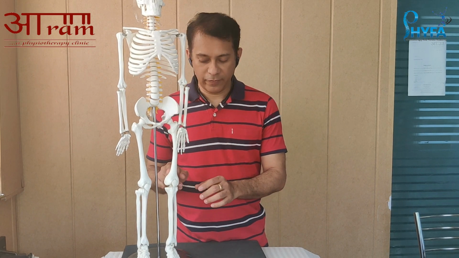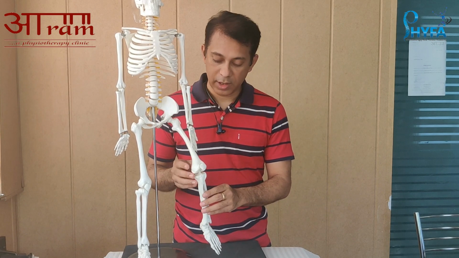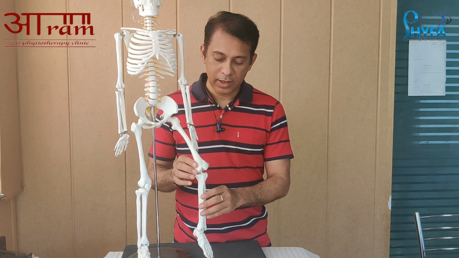So let's start with the structures identification. Now, as I told you earlier, we have major muscles and soft tissues. The most common injuries which happen are to the soft tissues, because the knee joint is 100% dependent upon these soft tissues for its maintenance or mobility. Any small trivial injuries can lead to an injury to the soft tissue.